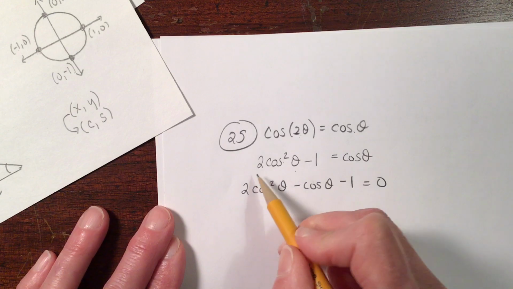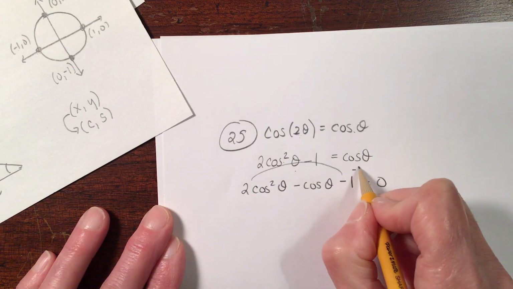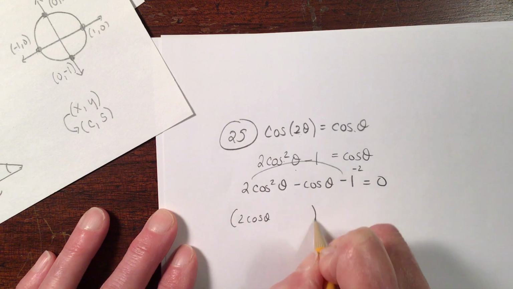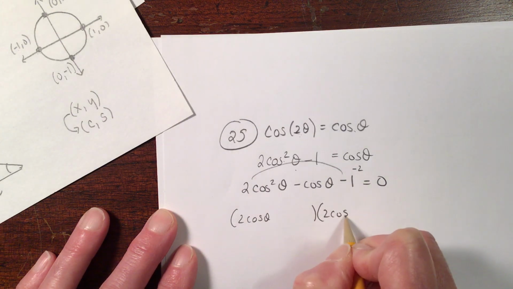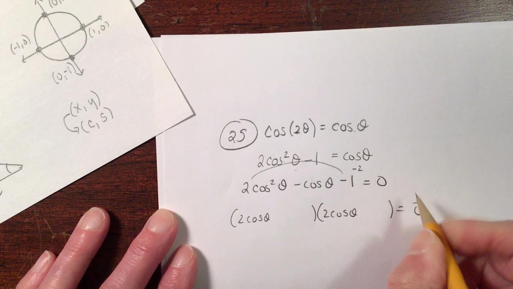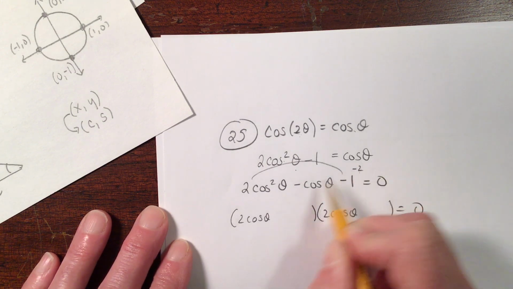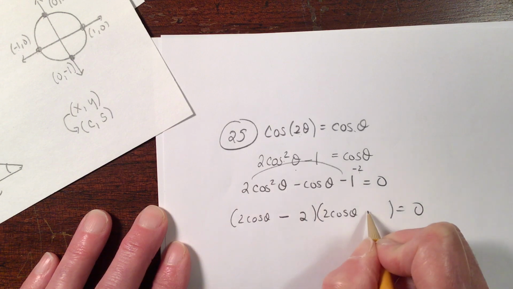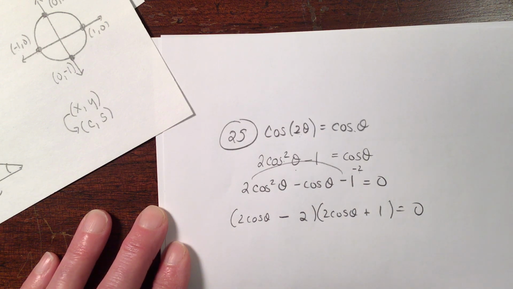Now I can factor this. I'm going to use my little bridge or rainbow method. 2 cosine theta, 2 cosine theta. What two numbers multiply to -2 and combine to give me -1? Well, that would be -2 and +1. I put in a factor of 2, I have to take it out.